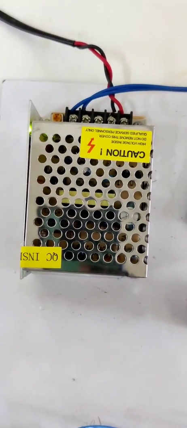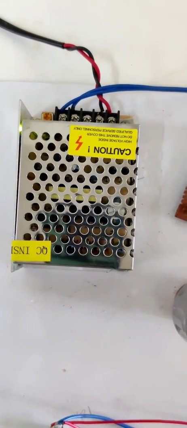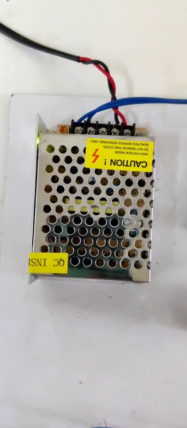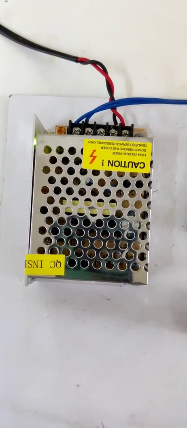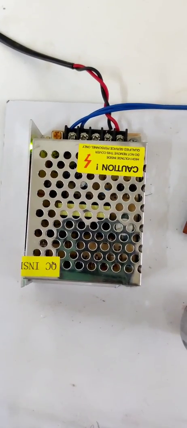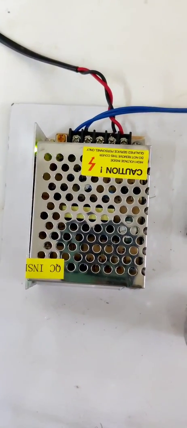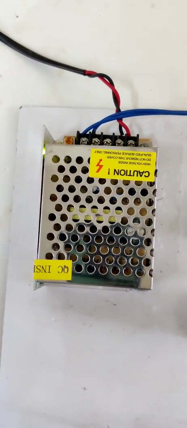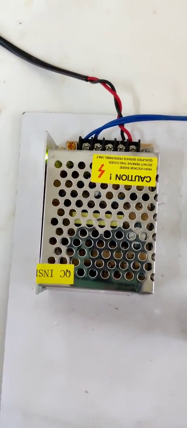Step-down transformer. The transformer is a static electromagnetic device that transforms one alternating voltage into another voltage. However, the power remains the same during the transformation. The transformer plays a major role in the transmission and distribution of AC power. The transformer is used to convert 230 volts to 9 volts.